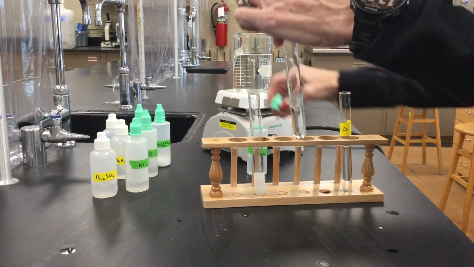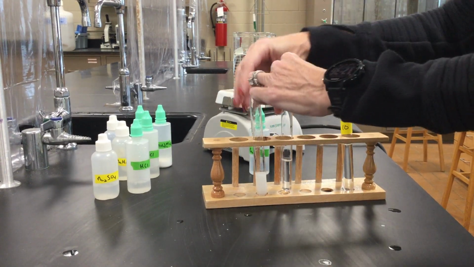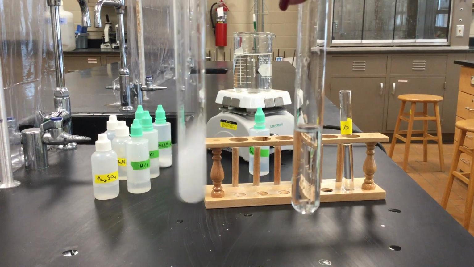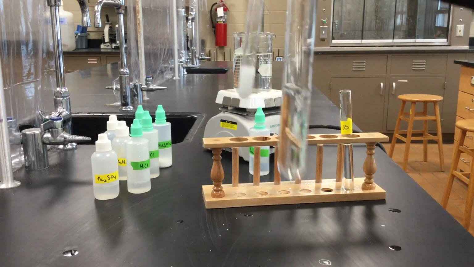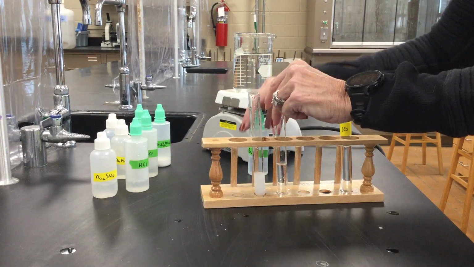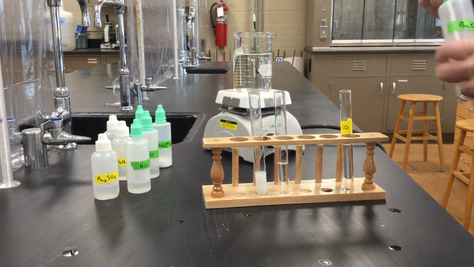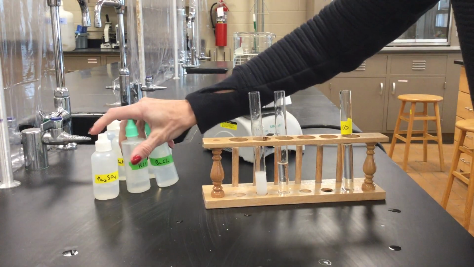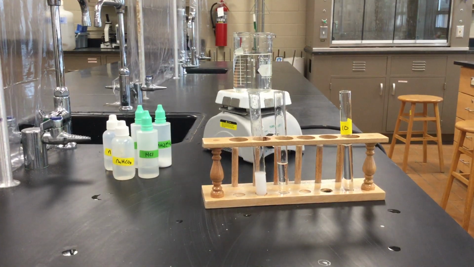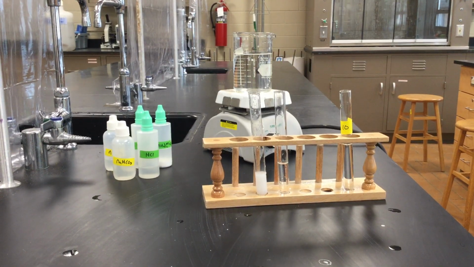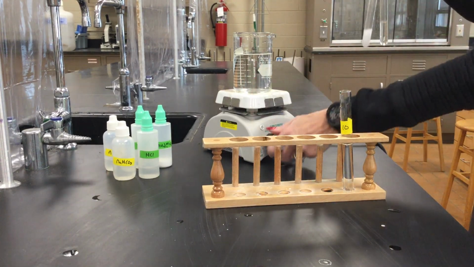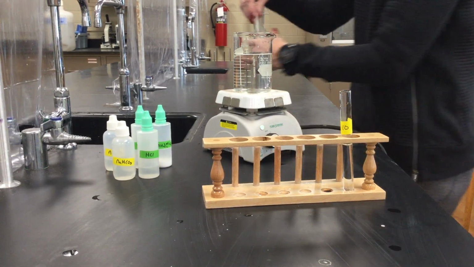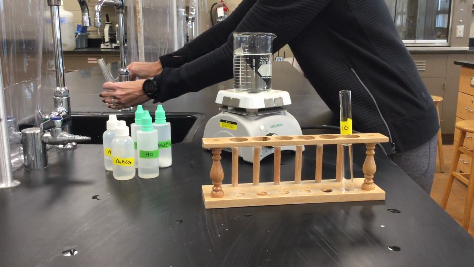And to this one, to our unknown, it does not. So again, the fact that we formed a precipitate in here tells us that we have sulfate. Here in our unknown, since it does not do the same thing, that means we do not have sulfate ion in our unknown. Okay, so again, make sure you record your observations and the results. So that was our sulfate test.